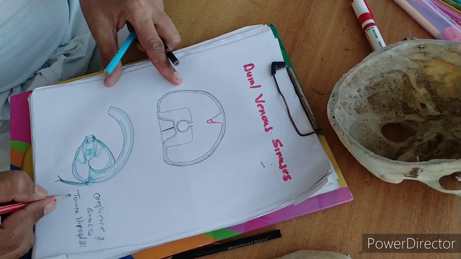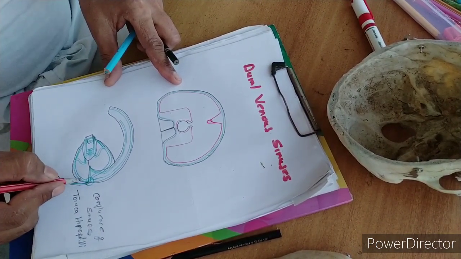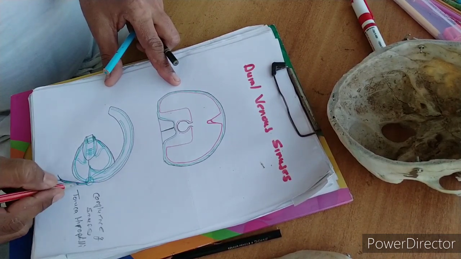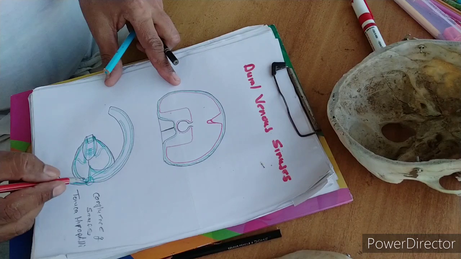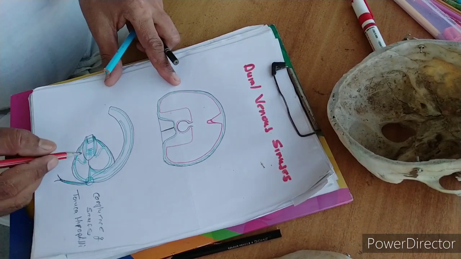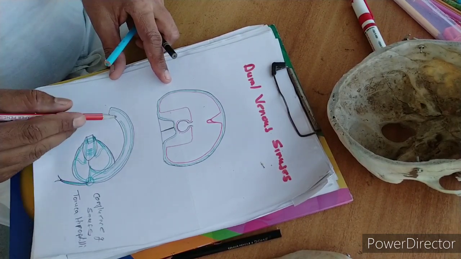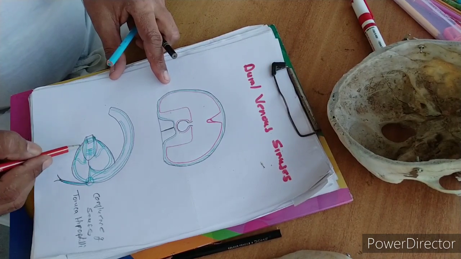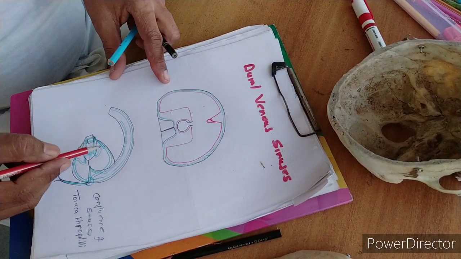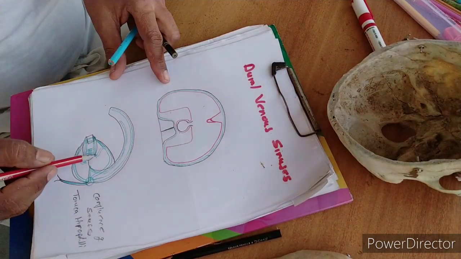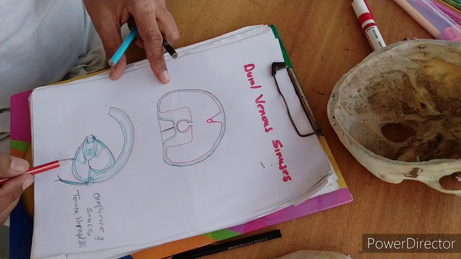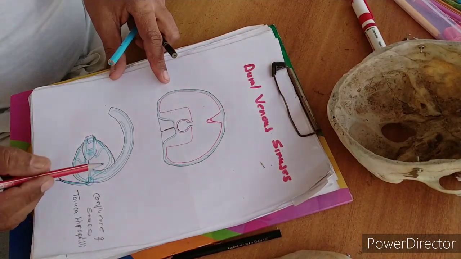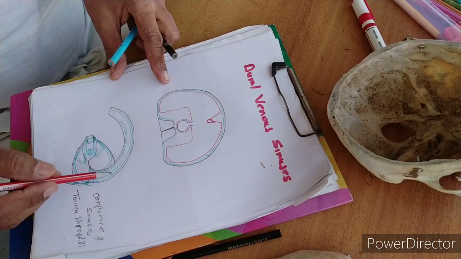So this is this area. We have the straight sinus, the superior sagittal sinus and the occipital sinus connected to each other, so this area is the torcular herophili. In this diagram, you can see the different sinuses present here: the cavernous sinuses, superior petrosal sinus, inferior petrosal sinus, sigmoid sinus, transverse sinus, right and left, then the straight sinus, the occipital sinus, the inferior sagittal sinus, and the superior sagittal sinus.